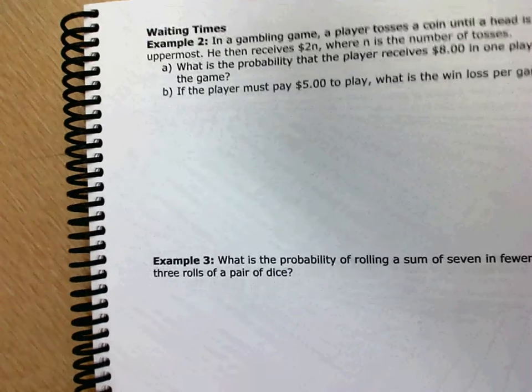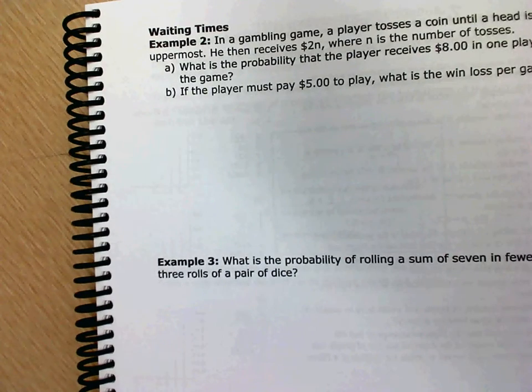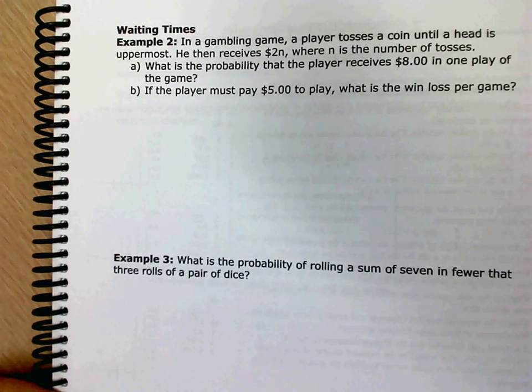In a gambling game, a player tosses a coin until a head is uppermost. He then receives $2 times n, where n is the number of tosses. So I guess the longer it takes to get a head, the more money he can get.